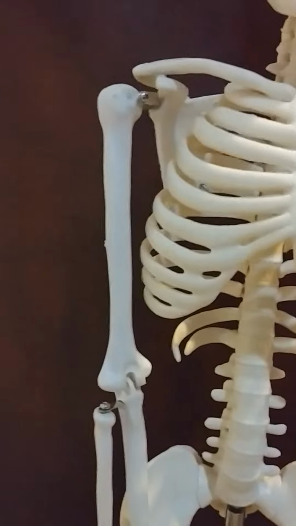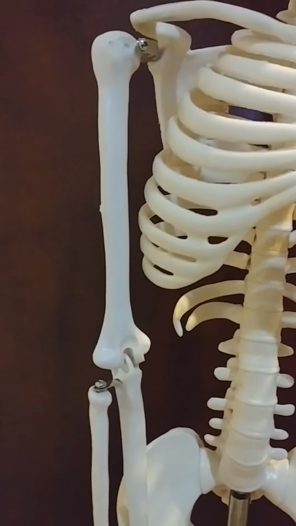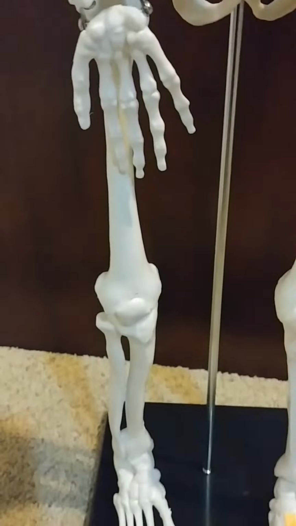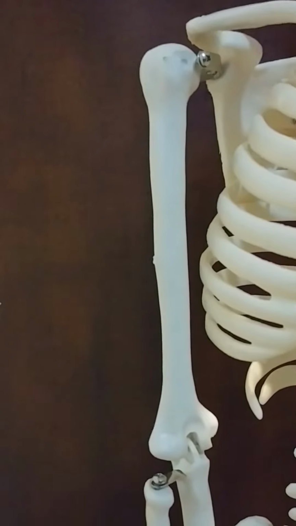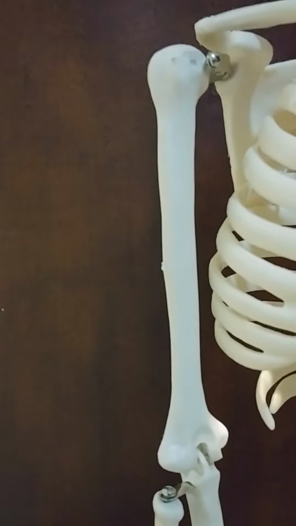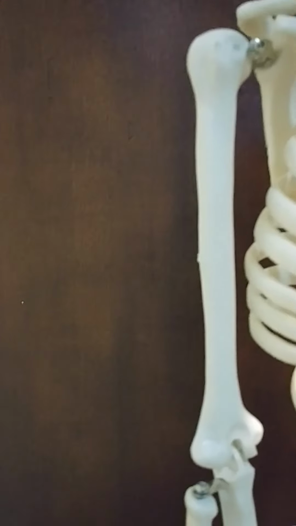Okay, the long bones are greater in length than in width, like those in the arms and legs. For example, let's look at the humerus. See how the humerus is cylinder-like and the length is greater than the width. The function of the long bones is to provide leverage.